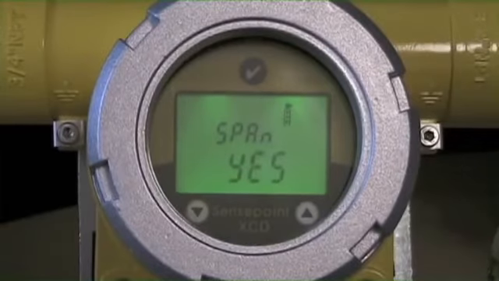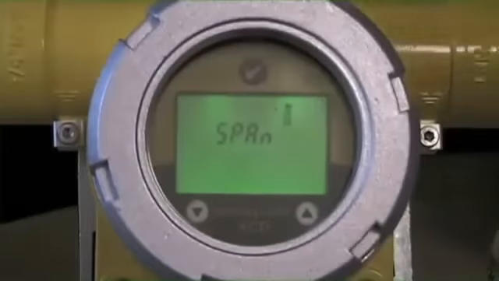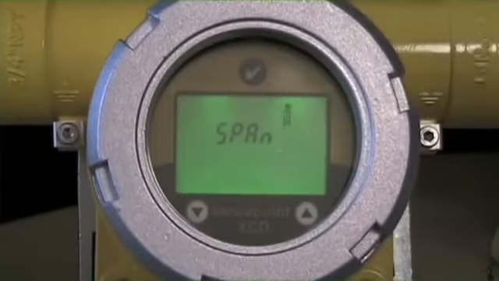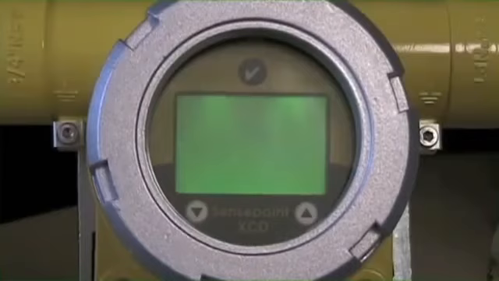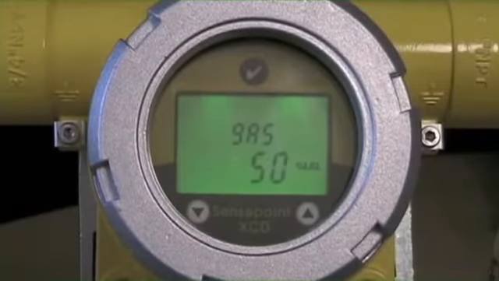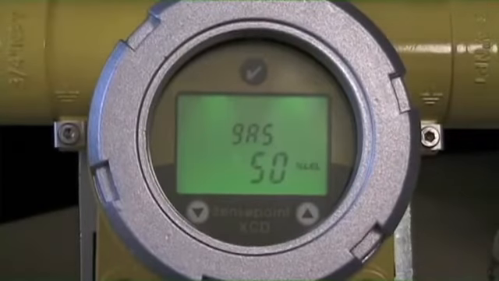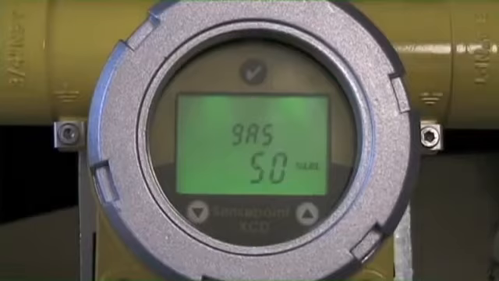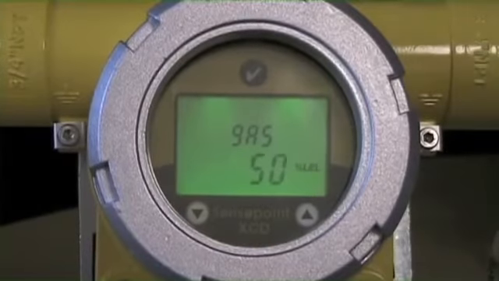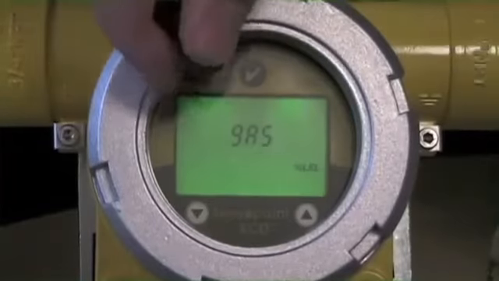Do I want to span this instrument? So I'm going to say yes, and I'm going to start applying my span gas and enter that particular menu. It asks me what my range is, what my calibration gas range is. In this case, it's going to be 50% LEL of methane. If I have a different cylinder, I can make that number whatever it needs to be in order to correctly calibrate my output, carbon monoxide or whatever my gas value is.